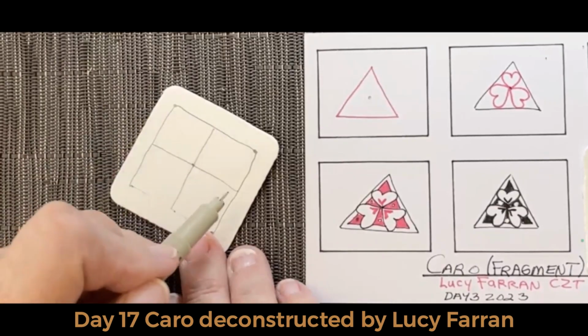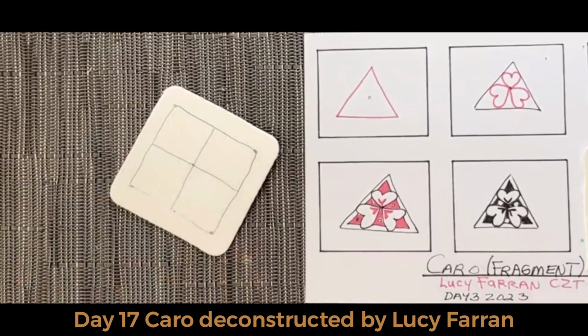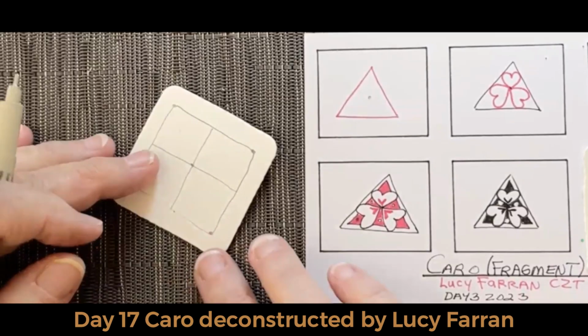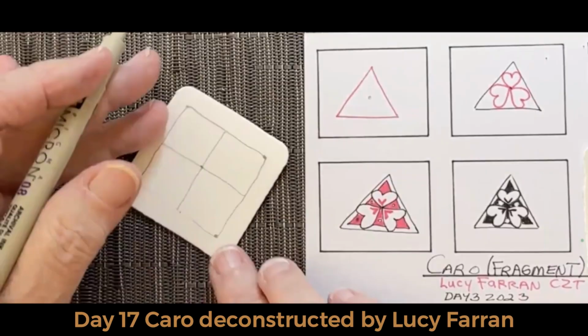In this case, we actually do use a pen rather than a pencil, whereas in other types of classic Zentangle we use a pencil for what we call strings.